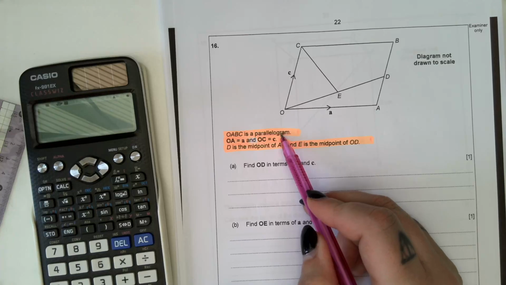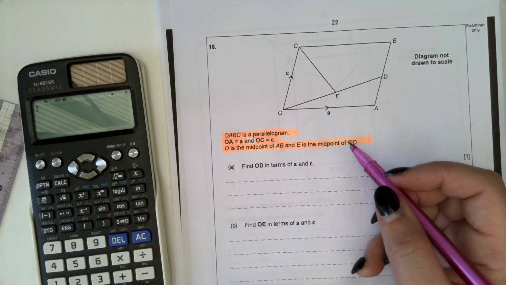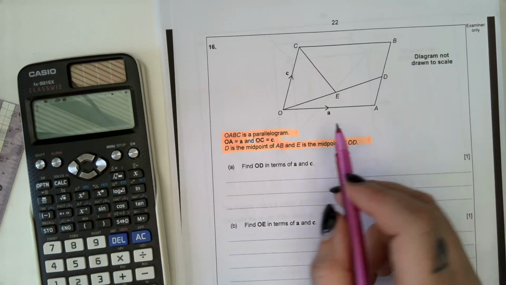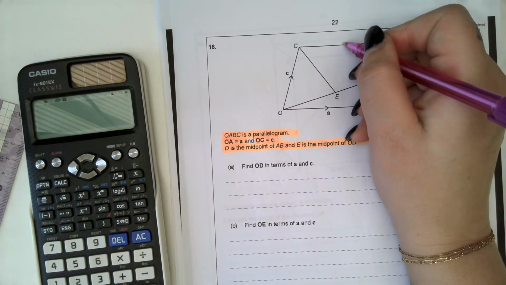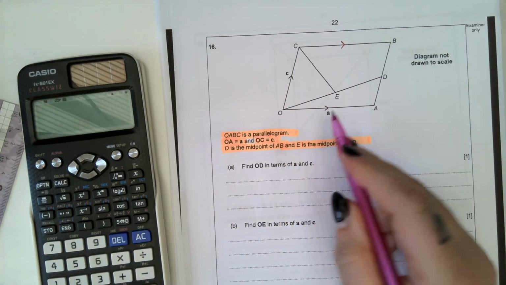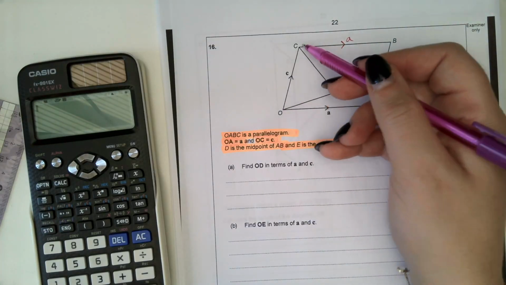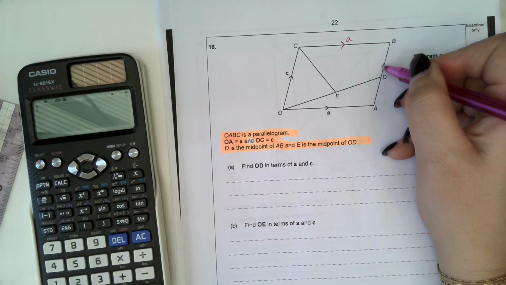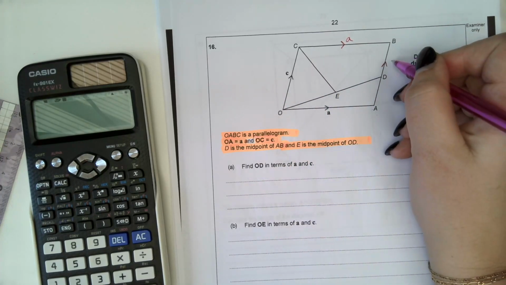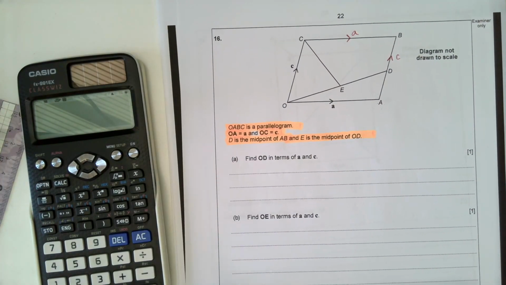Now this is a parallelogram, so what I'm going to do to start off with is label the parallel sides. So OA and CB are parallel, so I'm going to draw the arrow in the same direction and also label that as little a. And then OC and AB are parallel, so put the arrow in the same direction and also label that as little c.